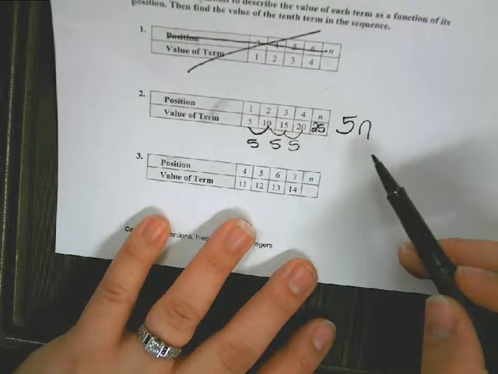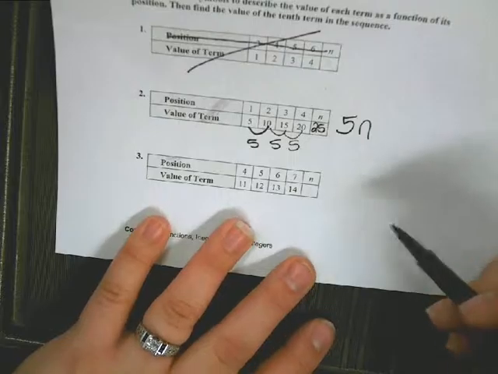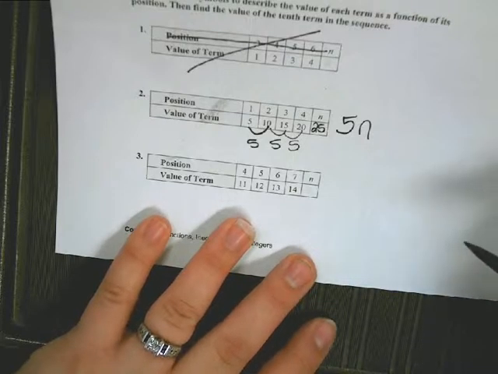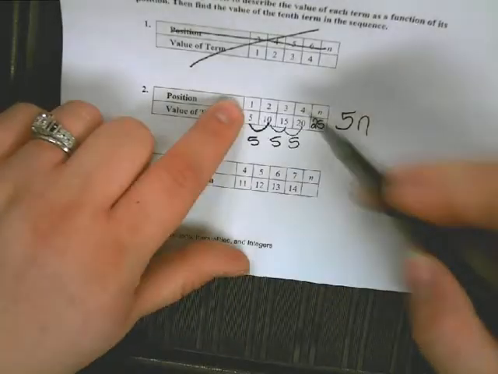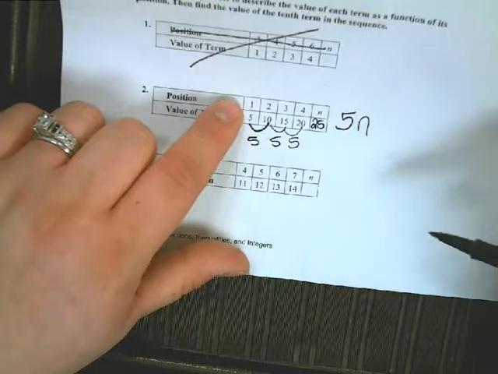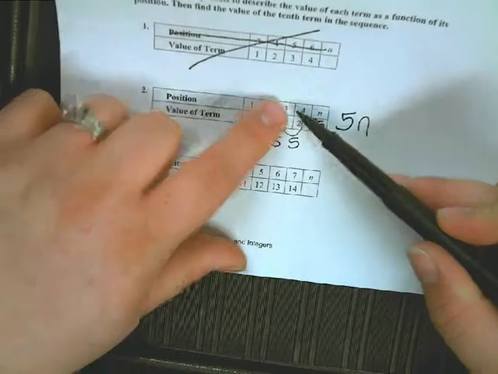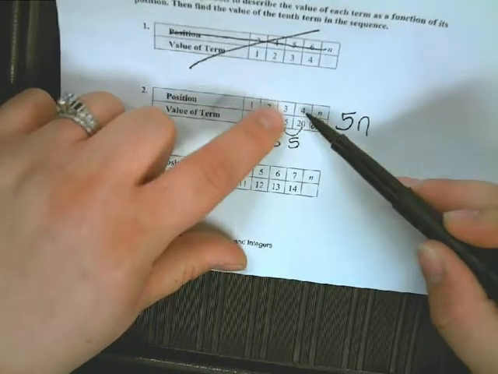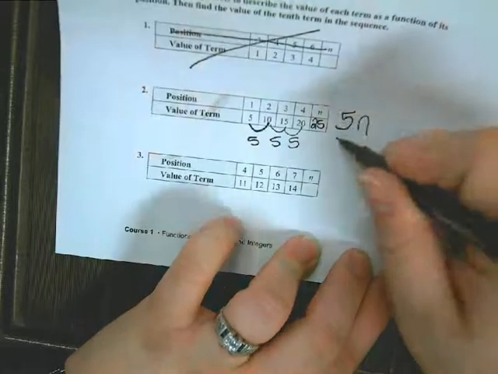Okay, we're not done yet, because we need to check, is that all they're doing? So I need to check, and I need to take 1 and sub it in for my n. So what is 1 times 5? 5. What is 2 times 5? 10. 3 times 5? 15. 4 times 5? 20. Okay? So this would be my expression.